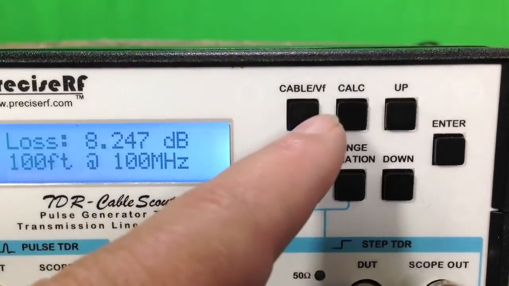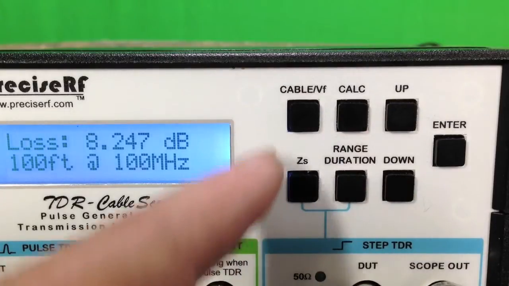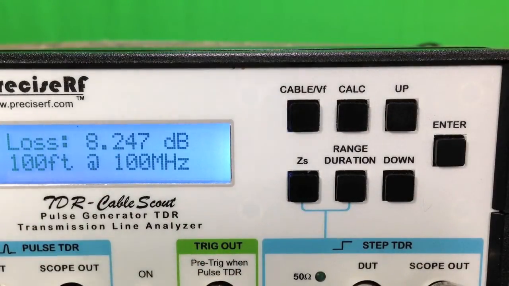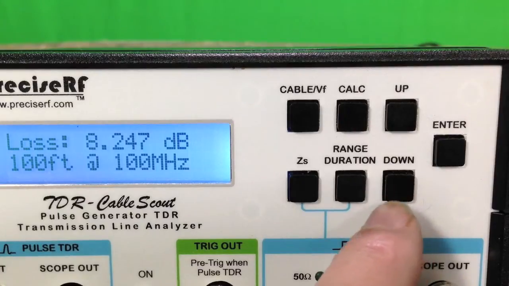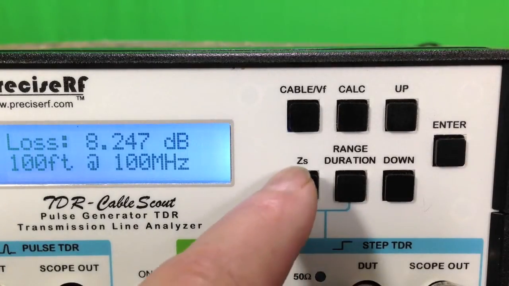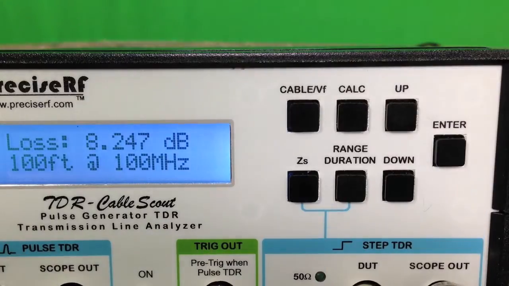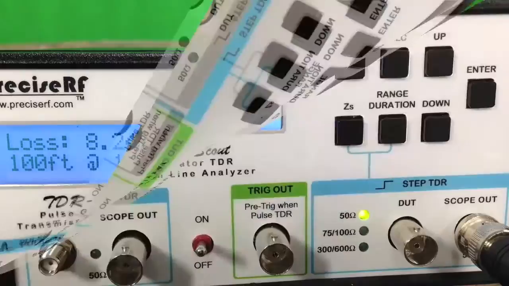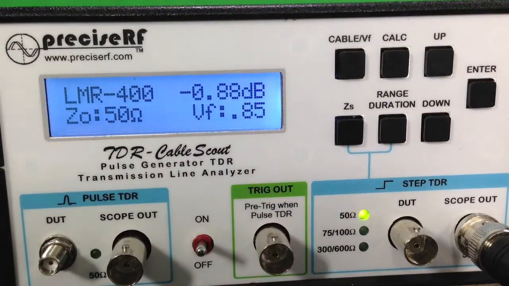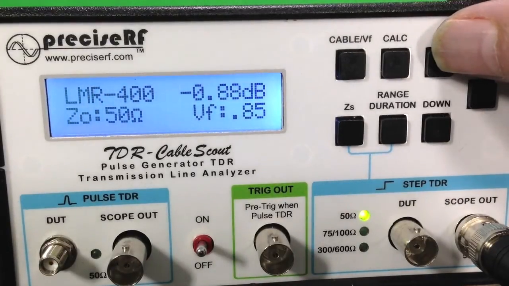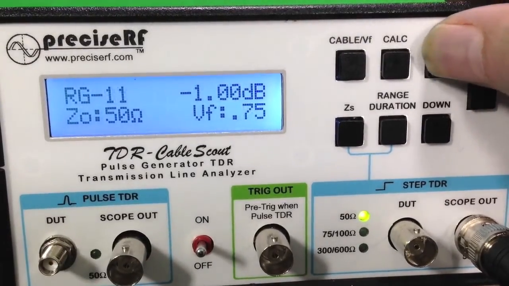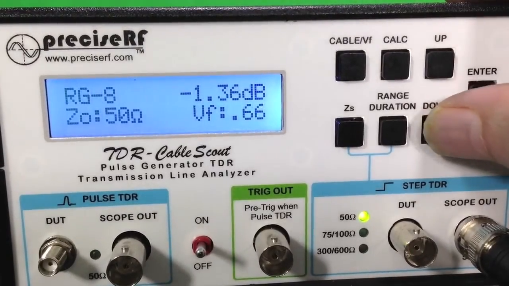These buttons control the TDR-CableScout. This button allows you to select the cable or the velocity factor. This button allows you to make calculations. These are the up and down scroll buttons. This is the enter key. This button allows you to set the source impedance, and this button lets you adjust the range and duration. The cable velocity factor button allows access to the various cables that are in the library. You can scroll up and down, as you can see right here.